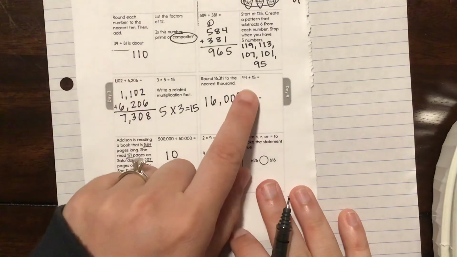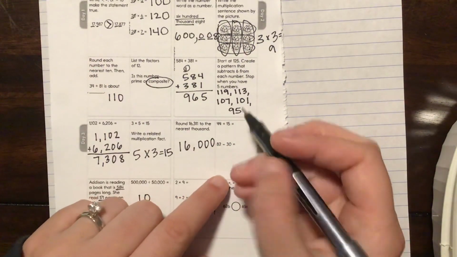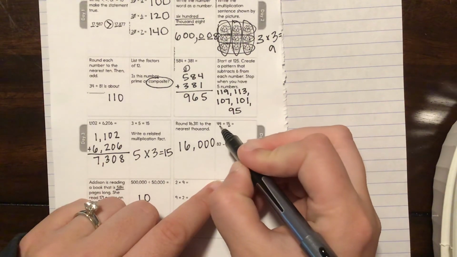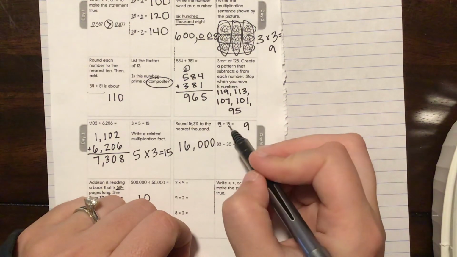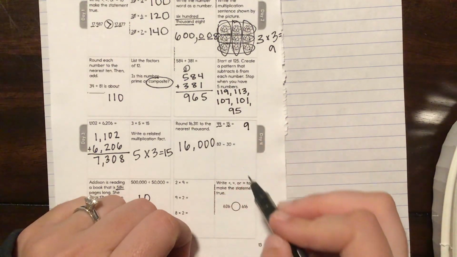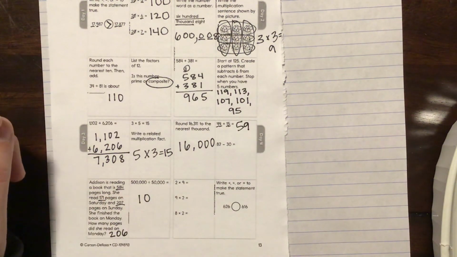$44 plus 15. If I were to combine my ones, 5 and 4, that creates 9 in the ones place. 1 and 4 in the tens place together makes 5 tens. So that would equal 59.